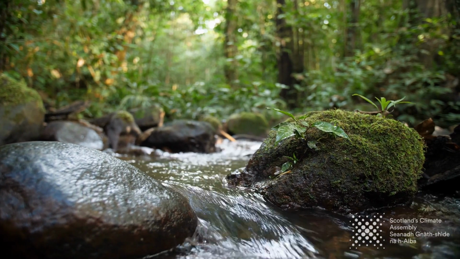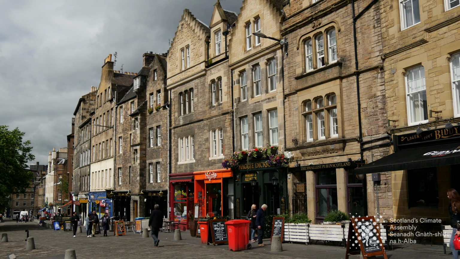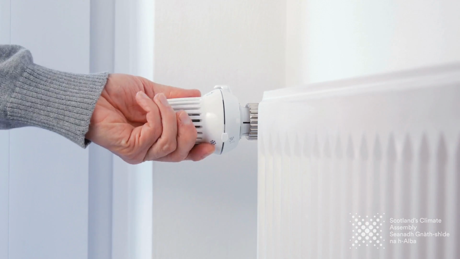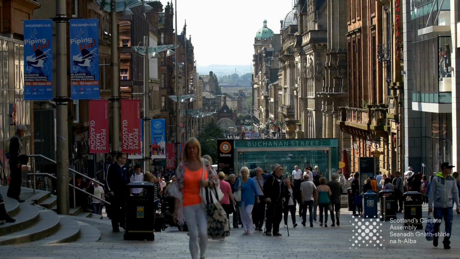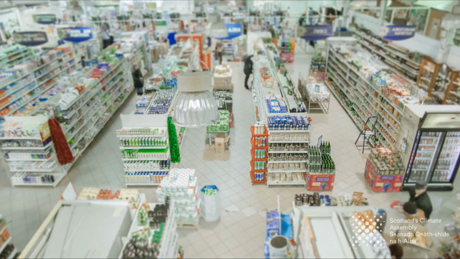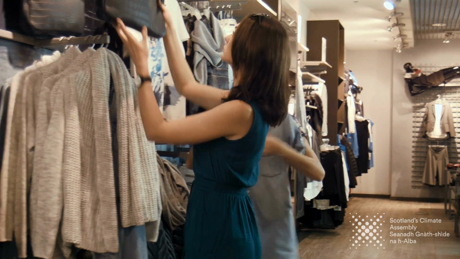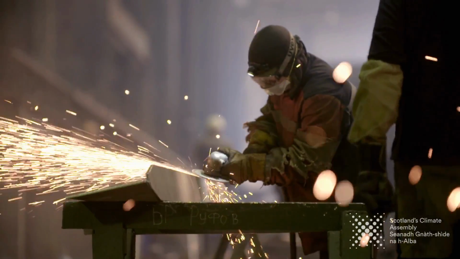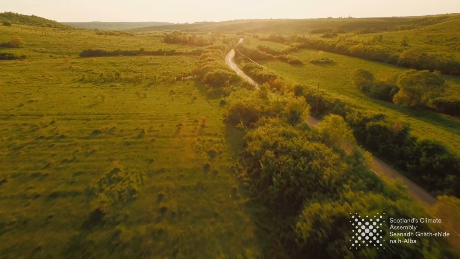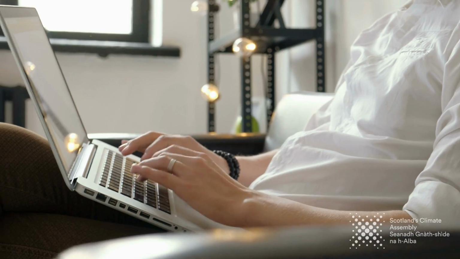The 3 different streams are houses and communities. This group will study topics like how we heat our homes, as well as how we use public spaces. Diet and lifestyle. This group will consider what we consume, not just food, but also clothes and other goods. Work and travel. The final group will look at how we get around, the types of jobs we do, and our working environments.